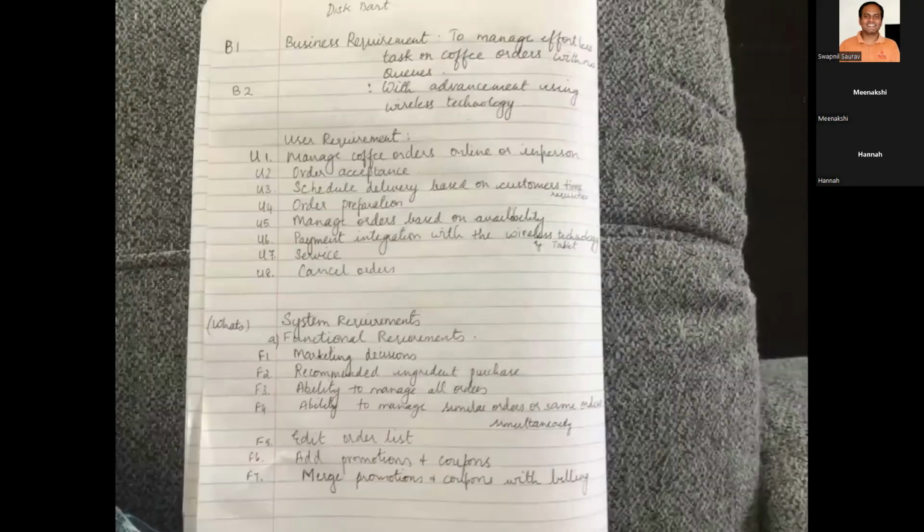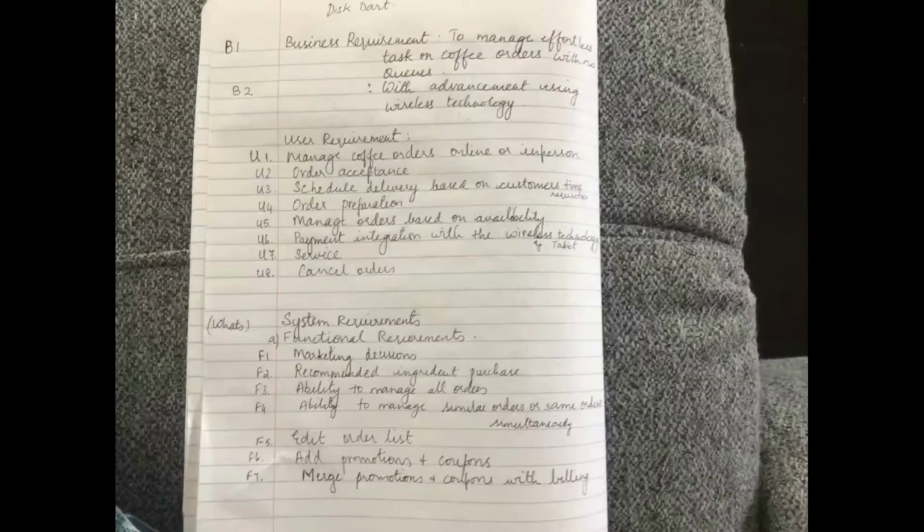Can you wait just a minute? Let me add all the other pictures. Yeah. Can you see the screen, Saurav?